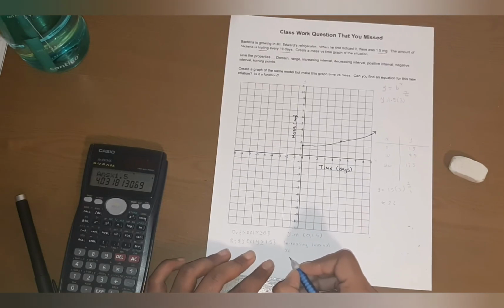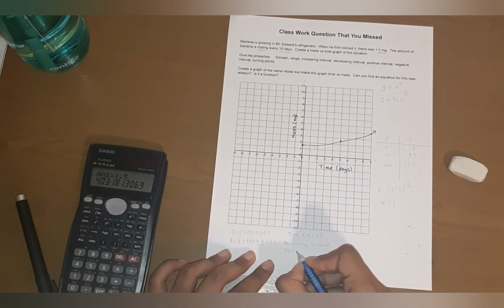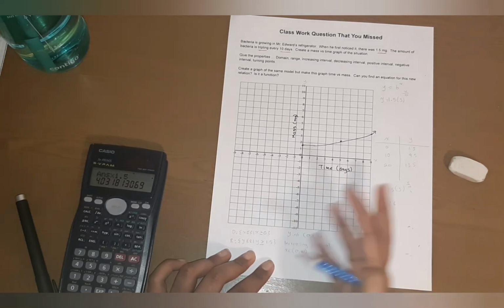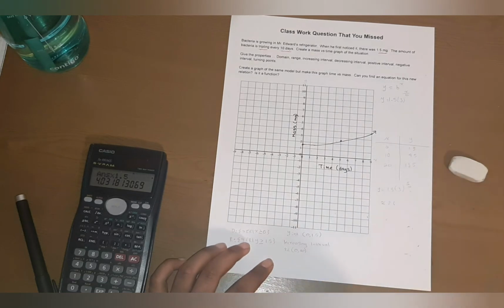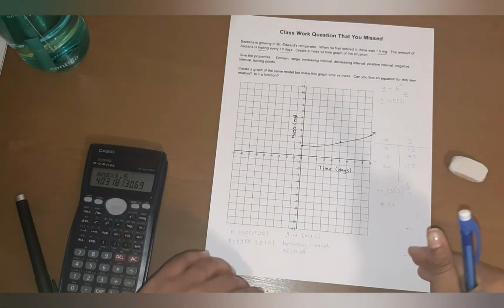So x is an element of 0 to infinity. And then because it's increasing forever, that means it's never decreasing. So the decreasing interval is never.